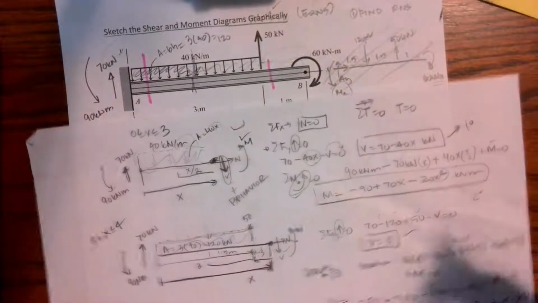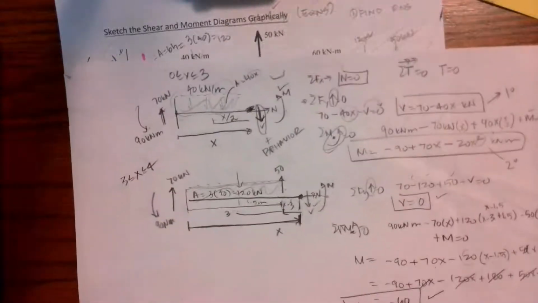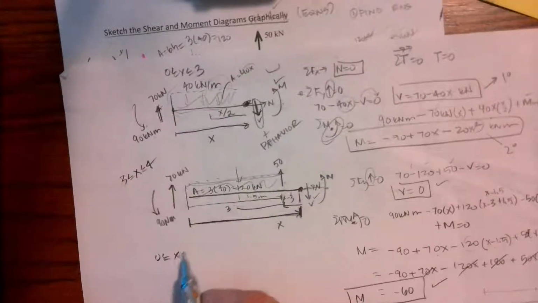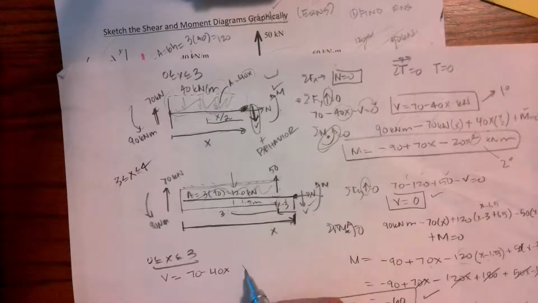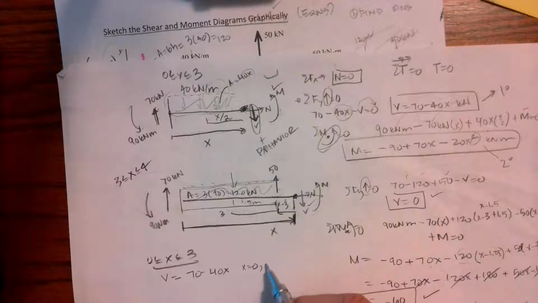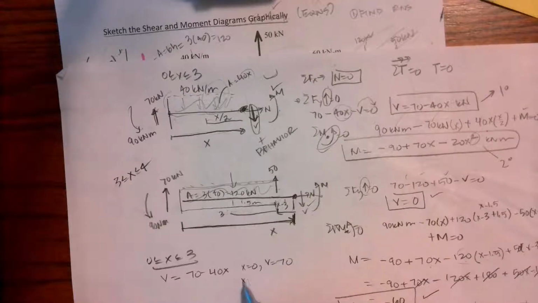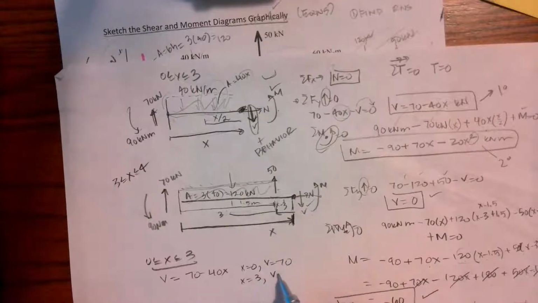Okay? So, how would I graph this? Well, let's look at x from 0 to 3. If I have shear equals 70 minus 40x, then when x equals 0, my shear equals 70. When x equals 3, my shear equals negative 50. My moment was negative 90 plus 70x minus 20x squared.